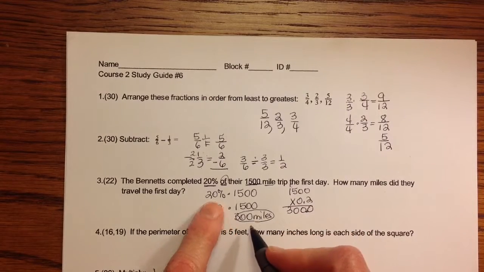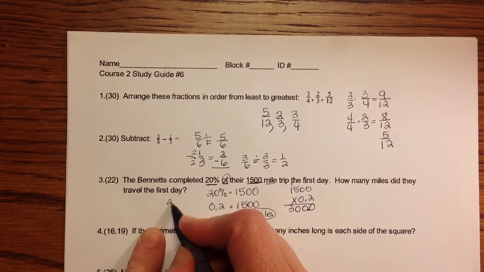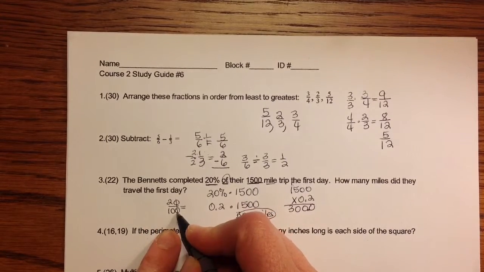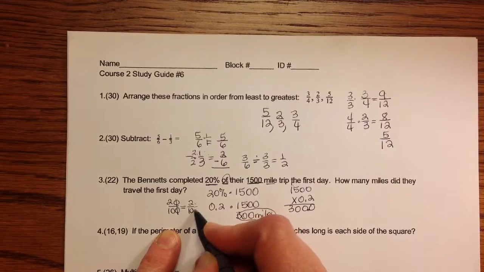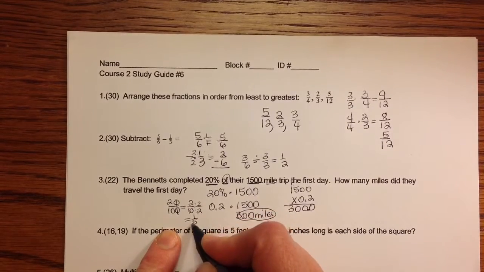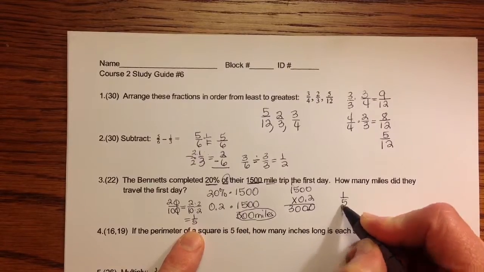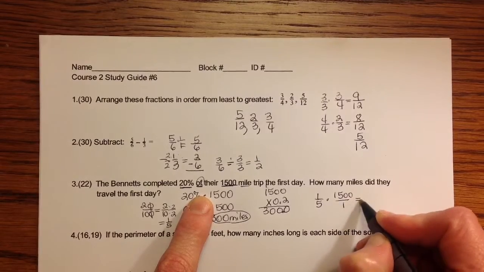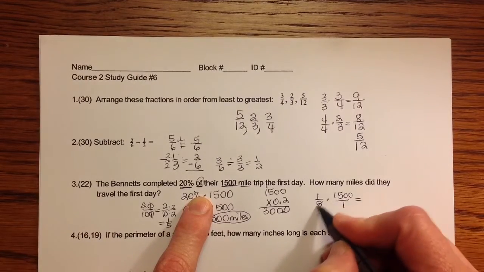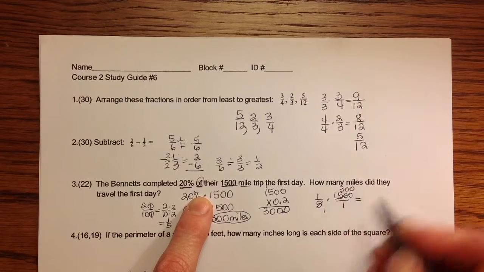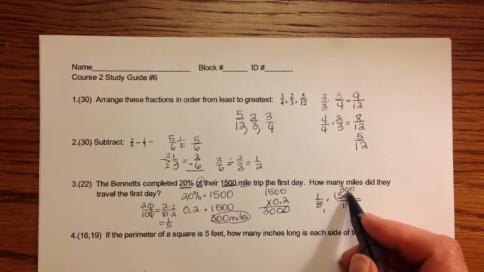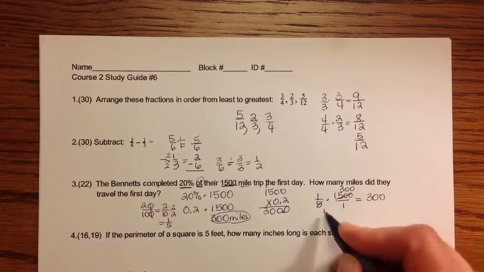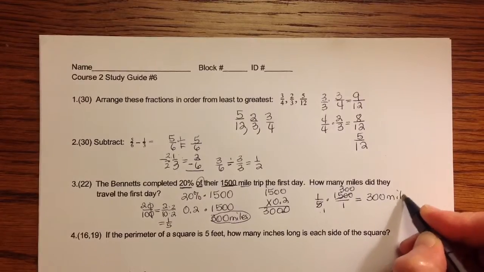Now, another way you can work it, you can take 20% and write it as a fraction, which reduces to, I'm going to divide by 10 and get 2/10. I'm going to divide by 2 over 2 and get 1/5. So I can take 1/5 of 1,500. I'm going to put that over 1. I can multiply and then divide, or I can cancel. And 5 goes into 5 one time and into 1,500 300 times. So on top you have 300 over 1, which is 300 miles. So there's 2 different ways that you can work it.